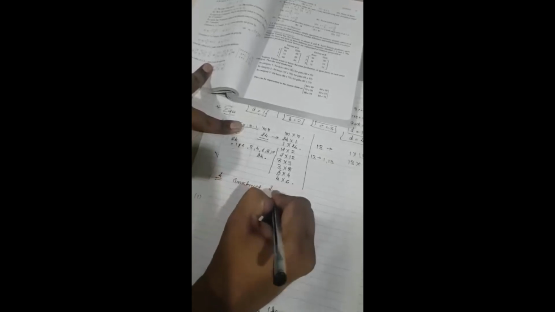And there is also one kind of question in sum number 4. This is a very good question. Construct a 2 by 2 matrix A equals Aij, where the elements are given below. Number 1: Aij is (i plus j) whole square upon 2.